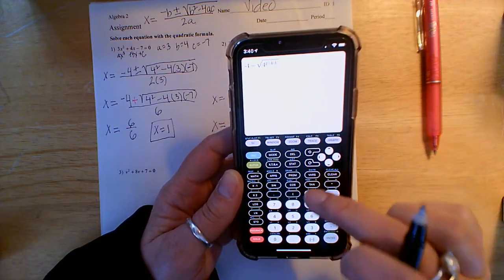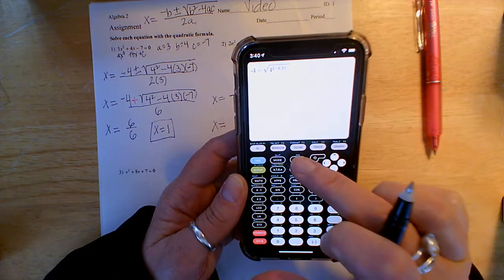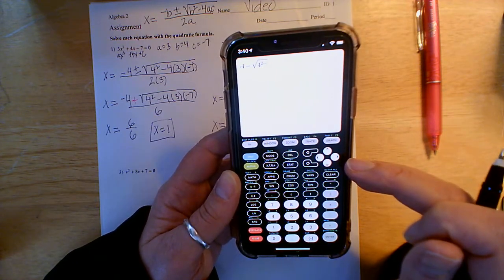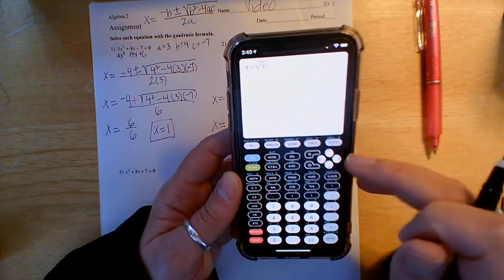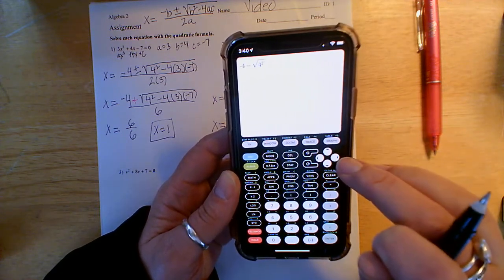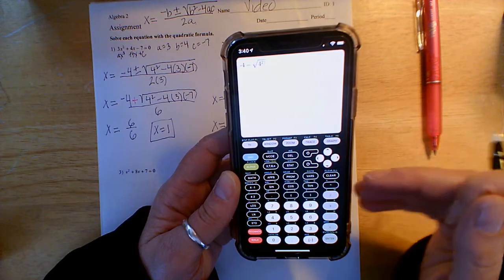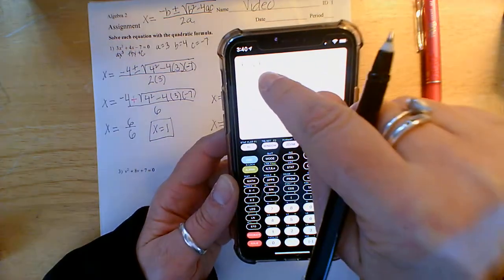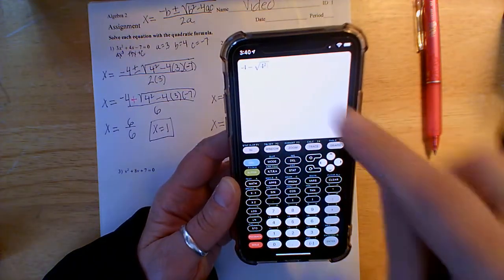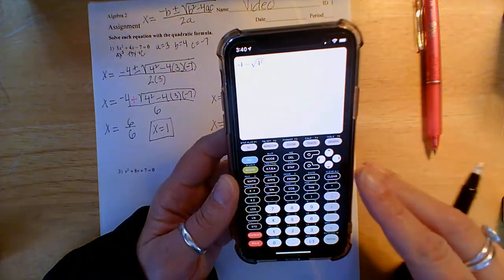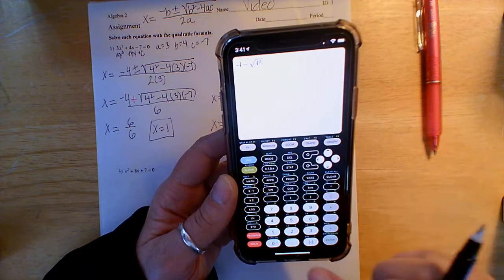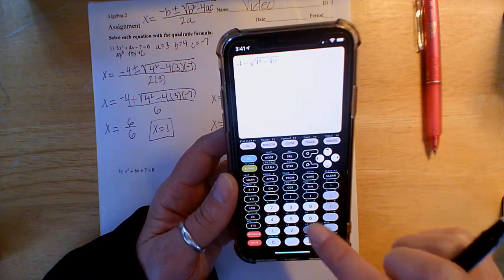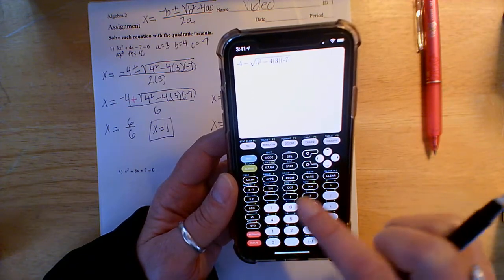-4 times 3, oh, still in that exponent spot. If you get stuck in that exponent spot, I'm just pressing the delete button. You can use this right arrow key and it gets you out of that exponent. So this little right arrow key, just to move the little cursor over, that will help you to get out. Or you could probably just touch your screen. If you're using a regular calculator, you can use that over arrow key. All right, so now we have -4 times 3 times -7.